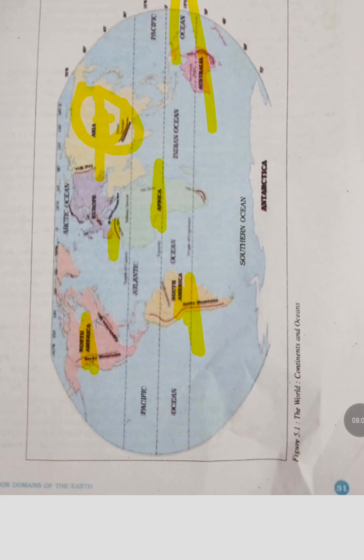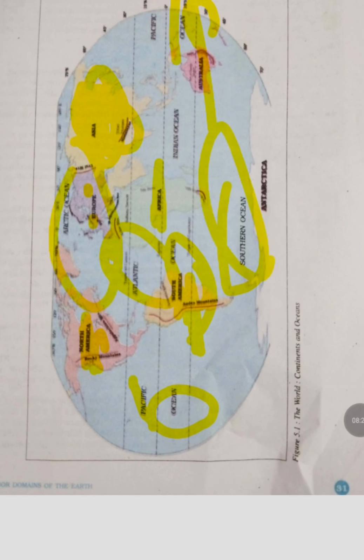Example: Asia is the biggest, then Africa, North America, South America, Europe, and Australia. Antarctica is also a continent, which is covered with ice. And the five oceans are the Pacific, Atlantic, Southern Ocean, Arctic Ocean, and the Indian Ocean. Indian Ocean is the only ocean which is named after the country India.